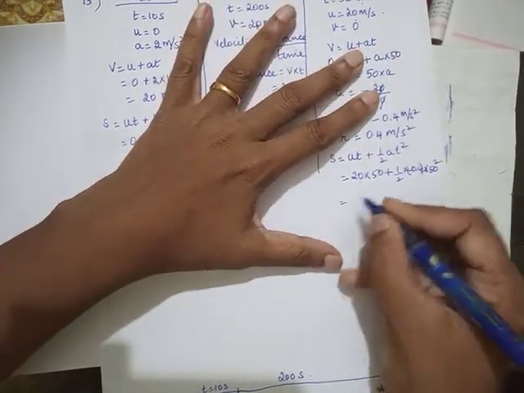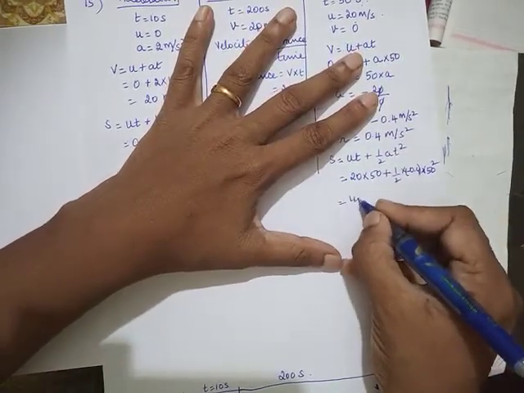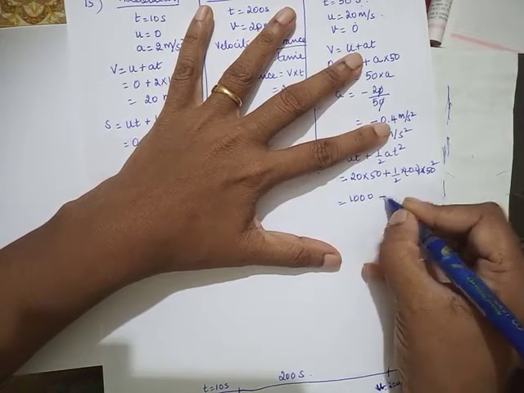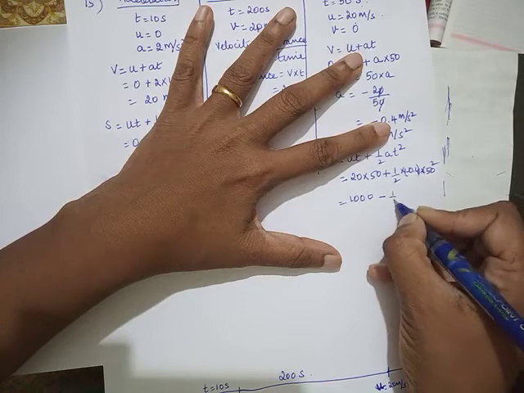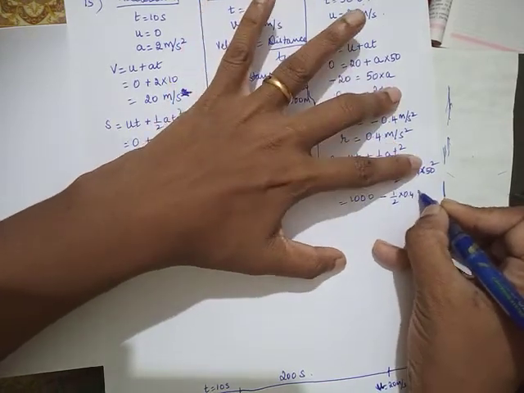So 20 into 50 is 1000, minus half into 0.4 into 50 square.